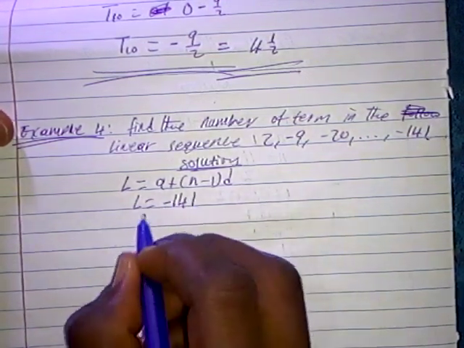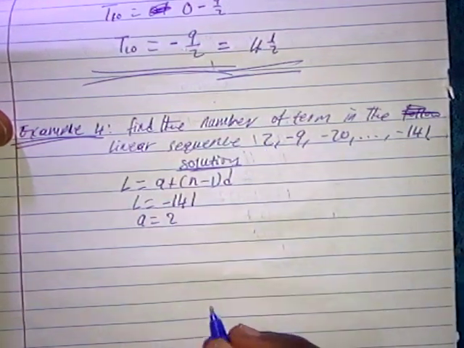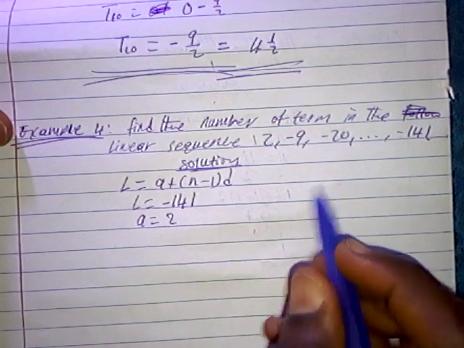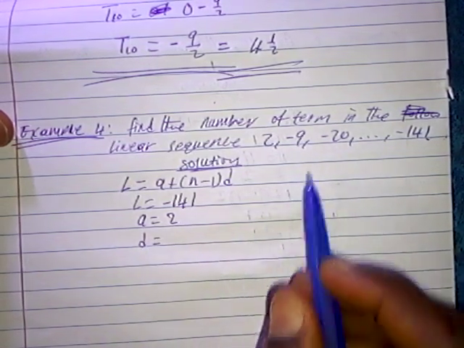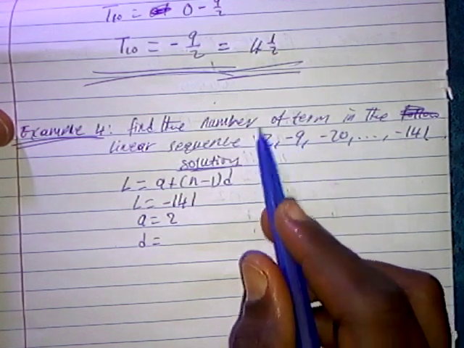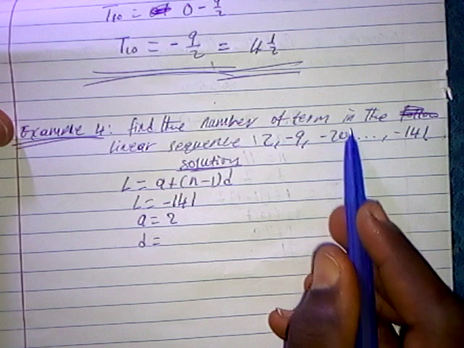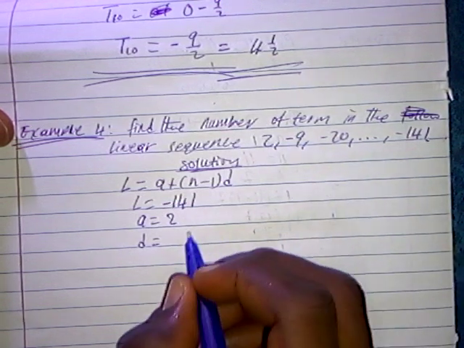What is the first term? A is equal to what? 2. This is the first number. What are we going to find? The common difference. We will have it by subtracting the second term minus the first term, or the third term minus the second term.